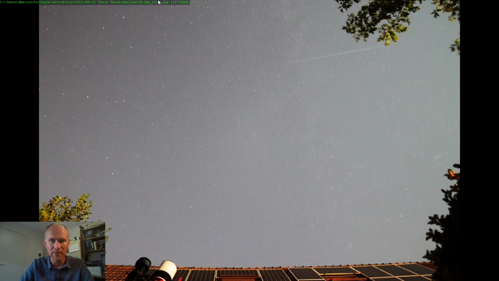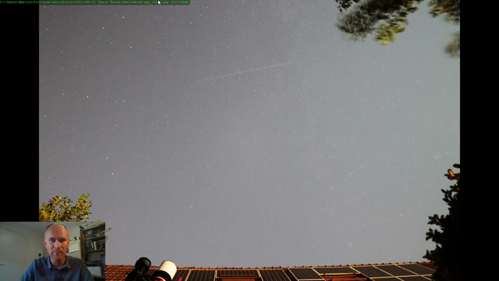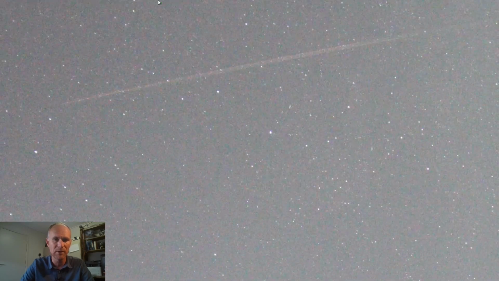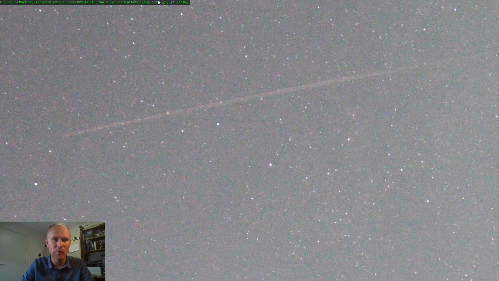And there's one, but this is obviously an airplane. How do I know? Well, if you zoom in on it, then you can see it is multiple lines, as well as it is apparently a blinking light. Well, if it blinks, it's an airplane.